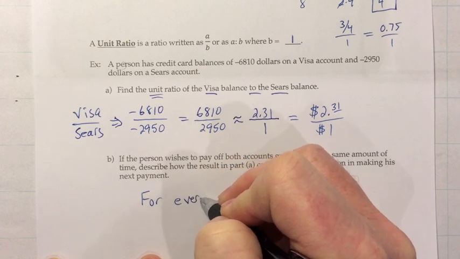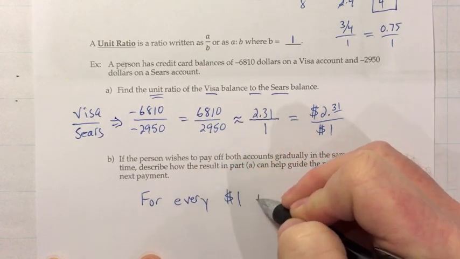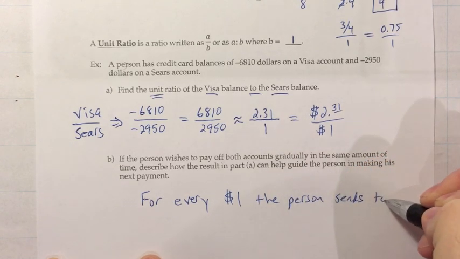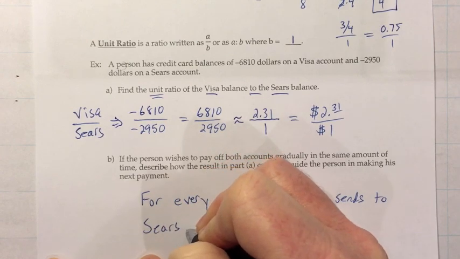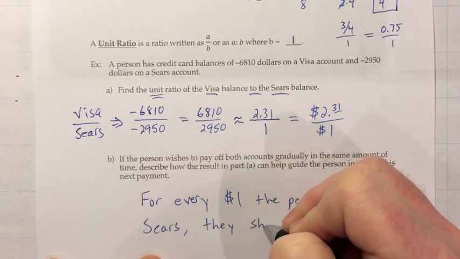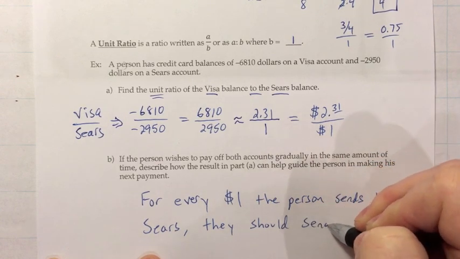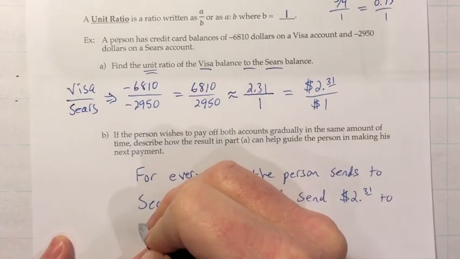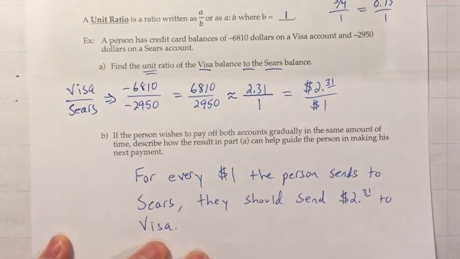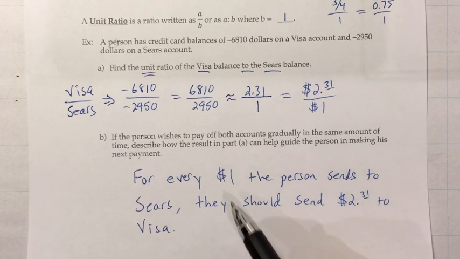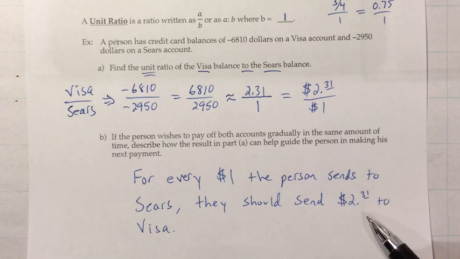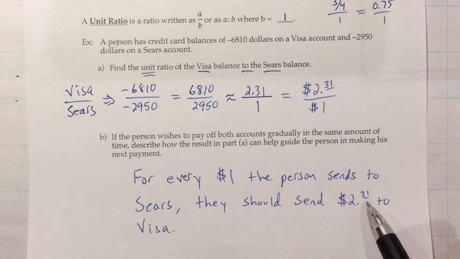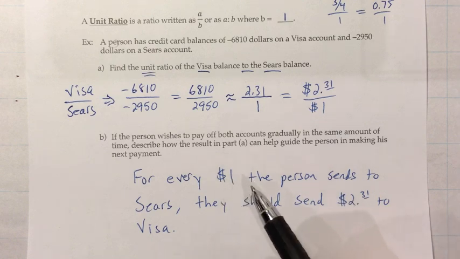So for every $1 the person sends to the Sears account, they should send $2.31 to Visa. Now, we're definitely not recommending here that the person just send $1 to Sears and $2.31 to Visa. We're saying for every $1 they send to Sears, send $2.31 to Visa. But they should probably send a lot more to Sears if they can, right?